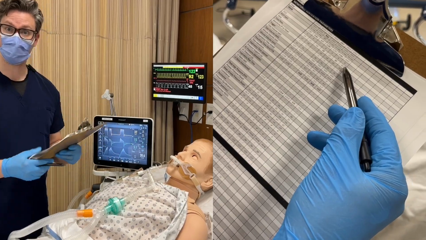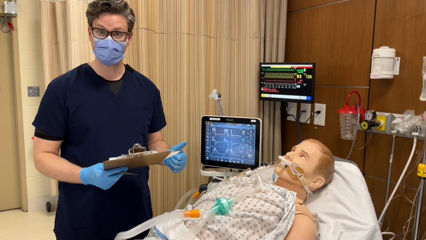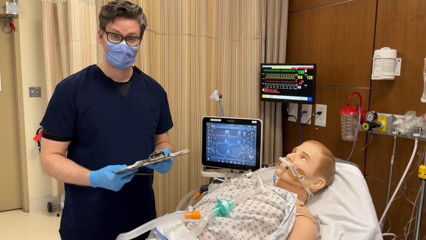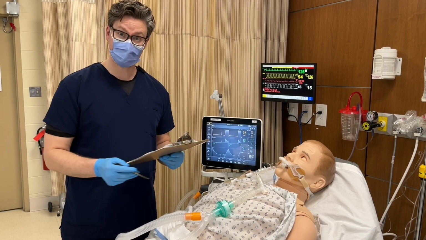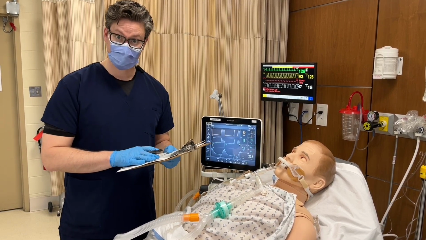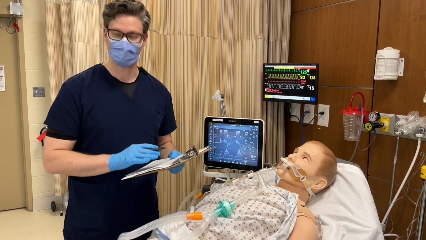Tracking and trending your information will give us great detail about the patient's condition, if they're getting worse, or if the condition is resolving. And it allows other respiratory therapists to see what was done in the past, how it worked, and help them plan their treatments for the future.